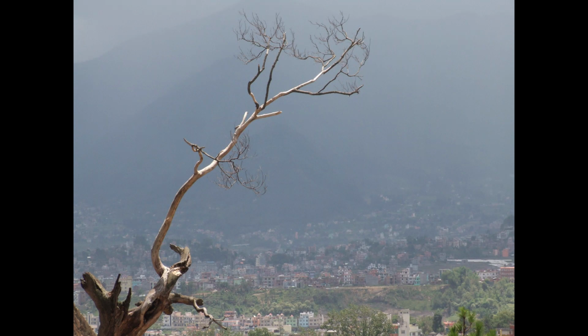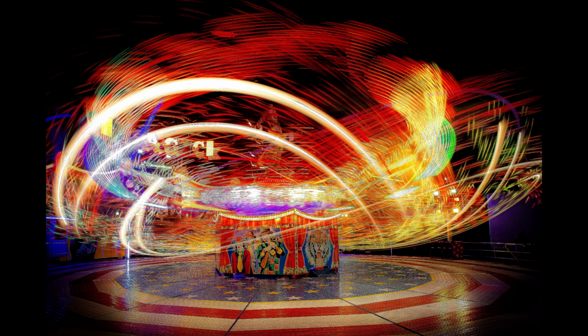8. Wind-blown trees. A landscape photo taken on a windy day using a slower shutter speed, e.g. 1/15 to 1/4 seconds, capturing the movement of swaying trees, adding a sense of motion and drama to the scene. 9. Moving carousel. A carnival carousel captured with a slower shutter speed, e.g. 1/4 to 1 second, to capture the spinning motion, resulting in a dynamic and colorful image.